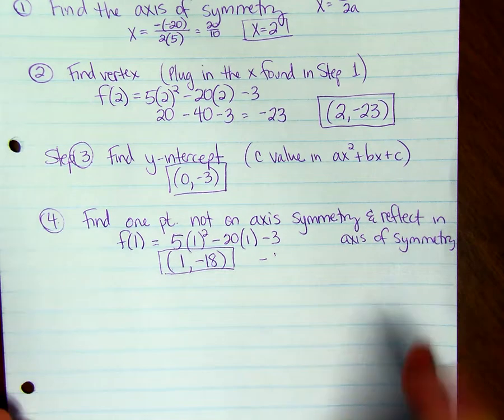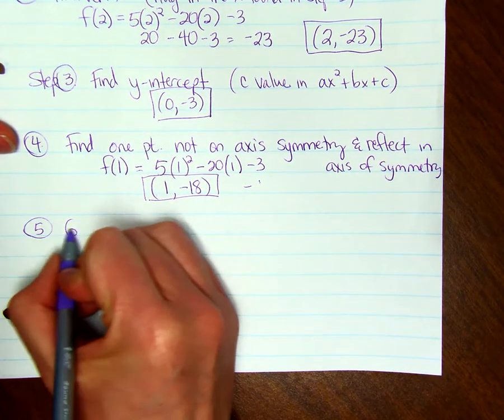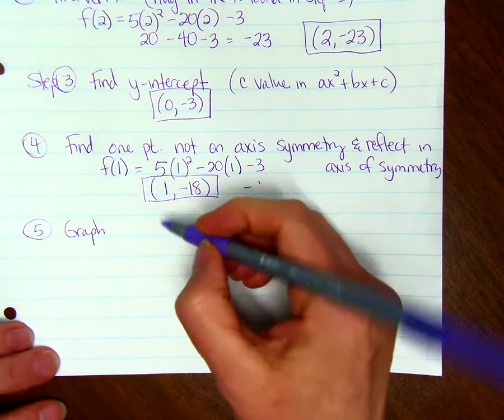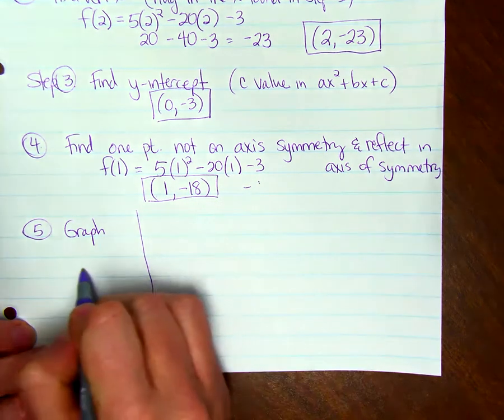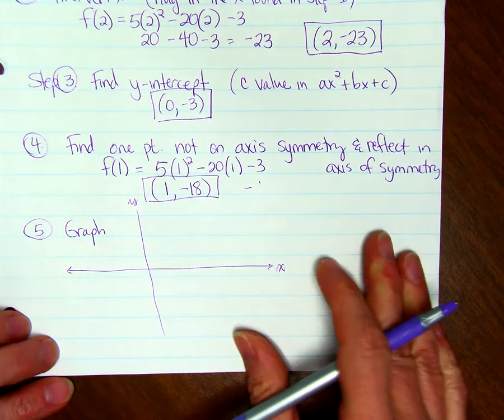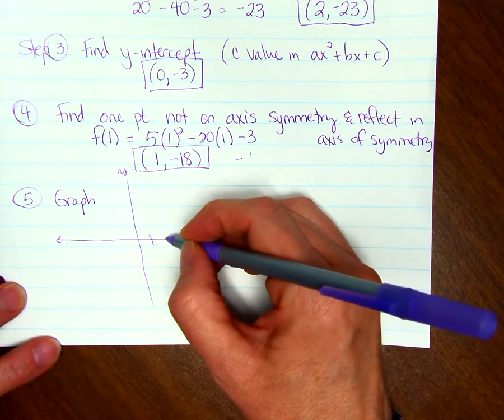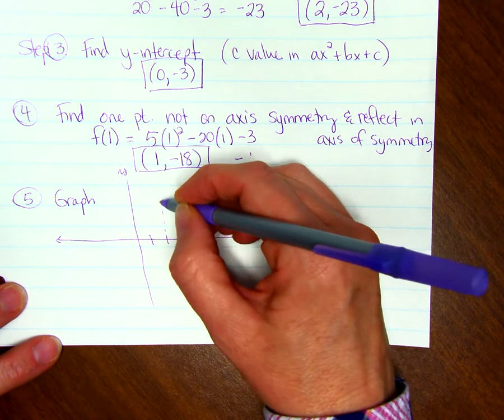So here we go, we can graph our equation. We graph the things that we found. We have our coordinate plane, our x, and this is our y. The axis of symmetry is x equals 2, so we come over to 2 and we draw a dotted line.